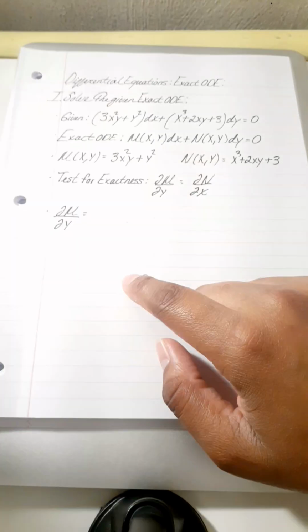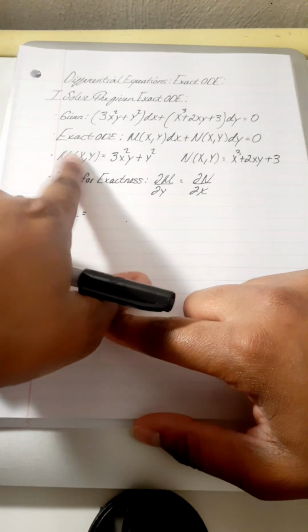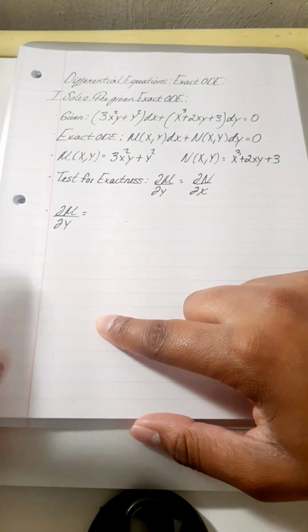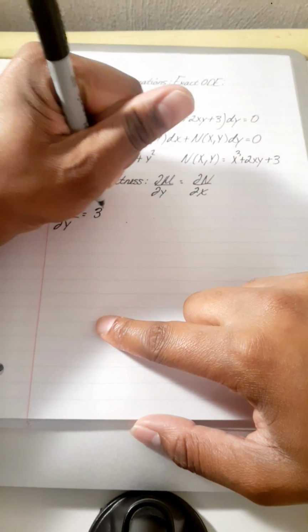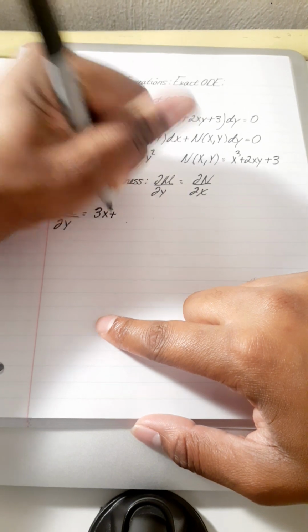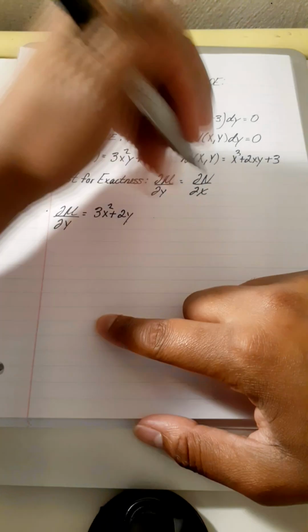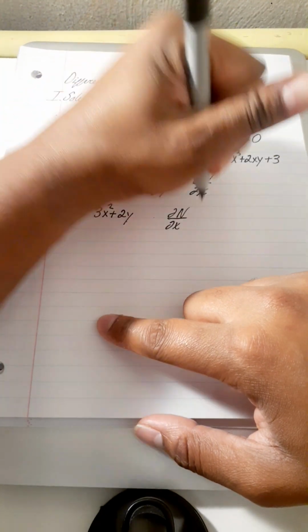So let's go ahead and take the partial of M with respect to y. We need to take the partial of 3x squared y plus y squared with respect to y, and if we do that, we'll just end up with 3x squared plus 2y. Now we need to take the partial of N with respect to x.